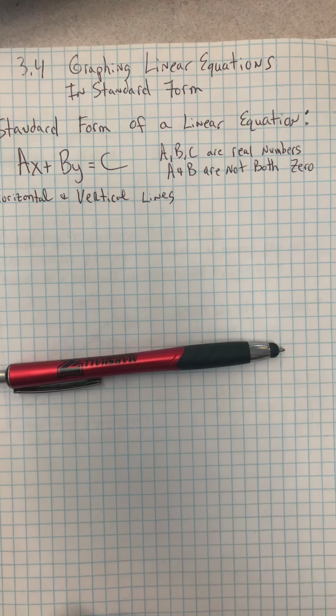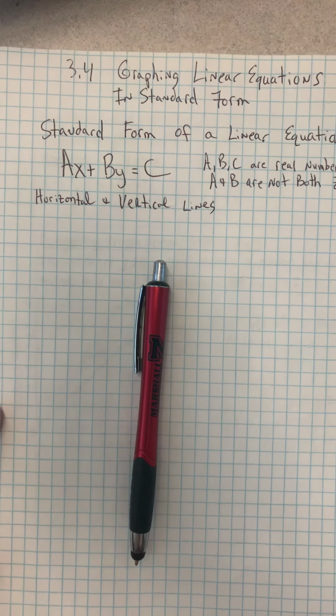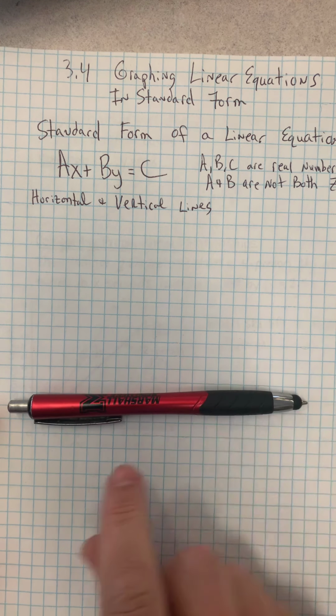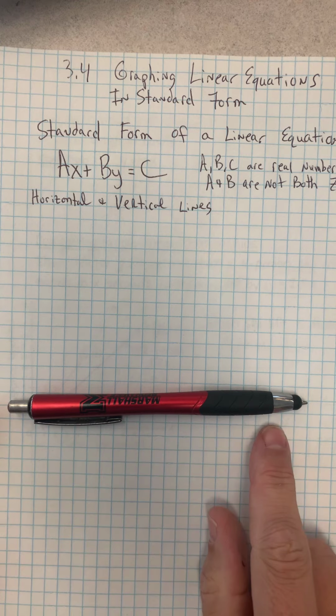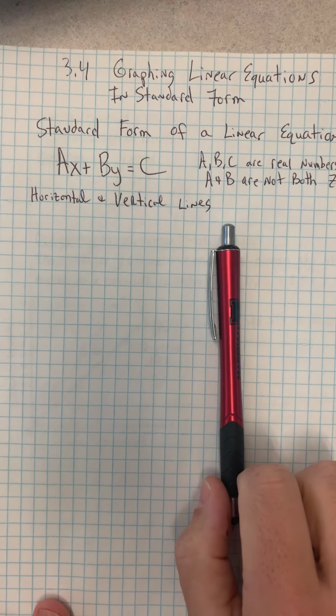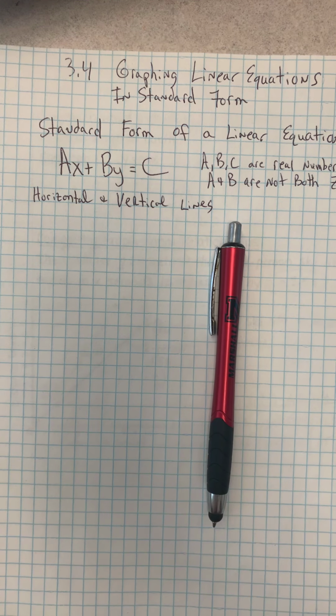Horizontal line, vertical line. Horizontal, you're looking out over the horizon. Remember, a horizontal line has a slope of 0. A vertical line has a slope that is undefined.